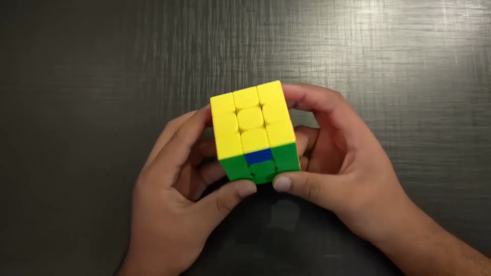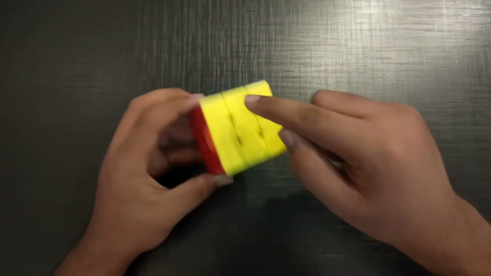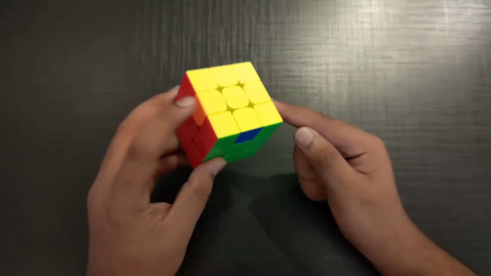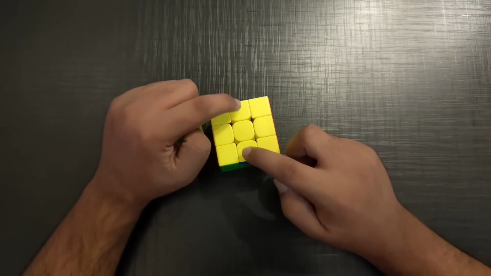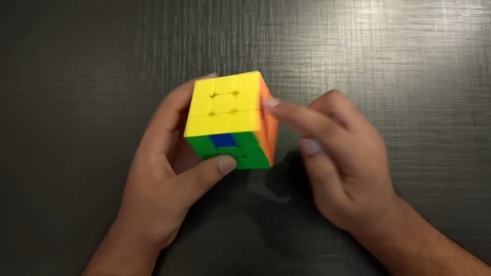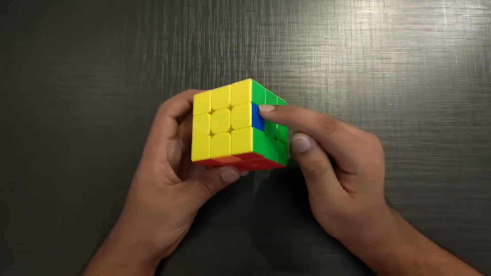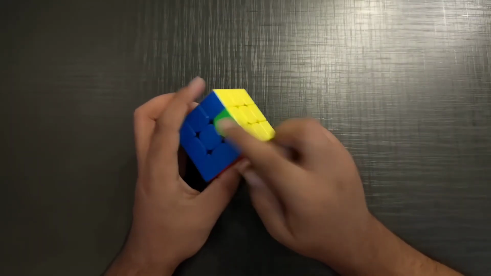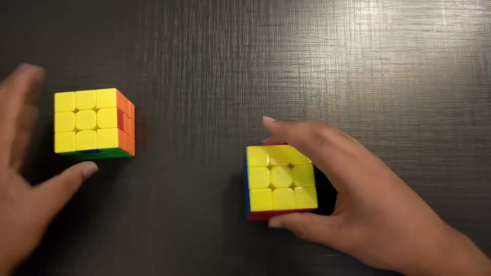All four edges are misplaced, but it's a very interesting situation. This edge is here, this edge is here, this edge is here, and this edge is here. That means these two need to swap with each other, and these two need to swap with each other. Look, this is red, it needs to go here. With red, this is orange, it needs to go here. Okay, this is blue, it needs to go here. This is green, it needs to go here.